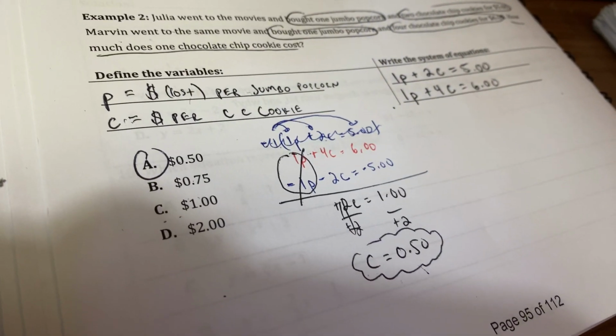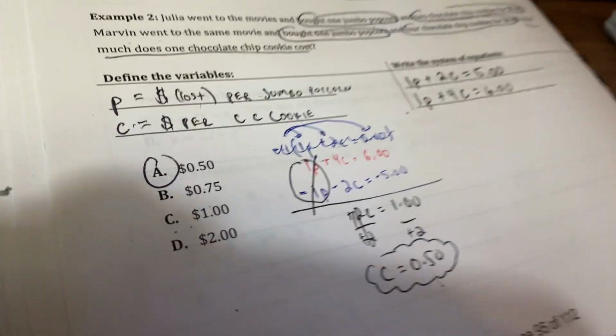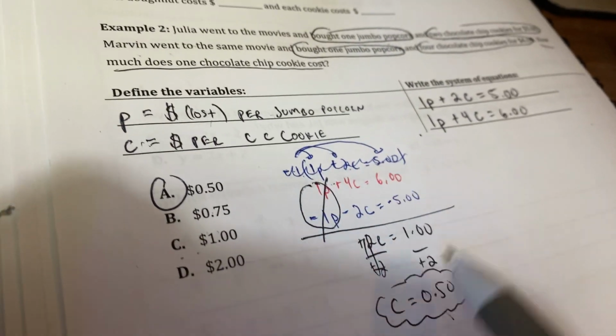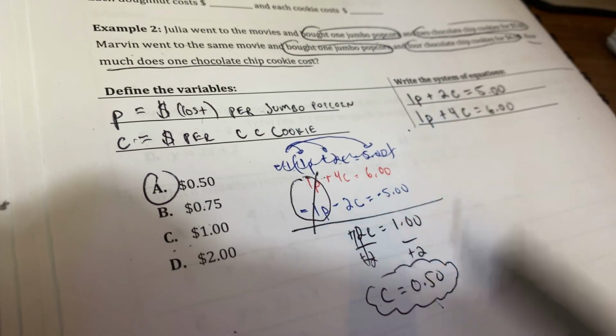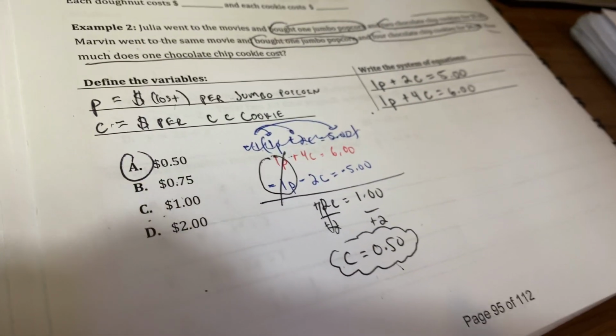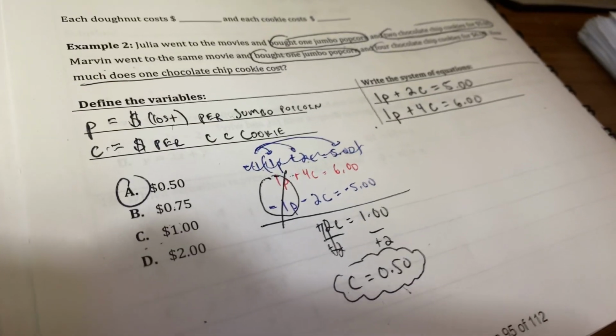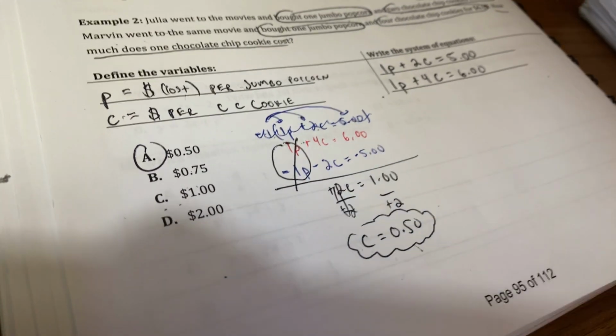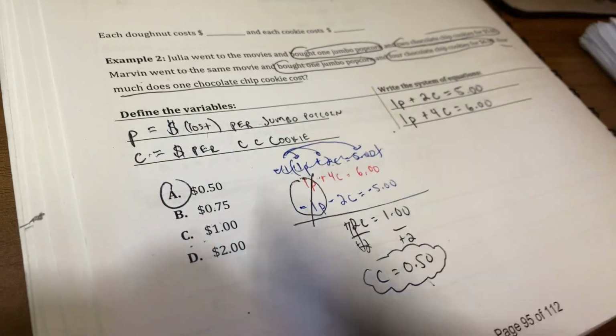Now that we know the cost per 1 cookie, it's not a question, but just in case they ask you, could you use this information and these equations to find the cost per 1 popcorn? See if you can do that on your own, and I'll check you on the next slide, all right? We're doing systems in context today. So that's all we're doing today, and I'll check you in the next slide.